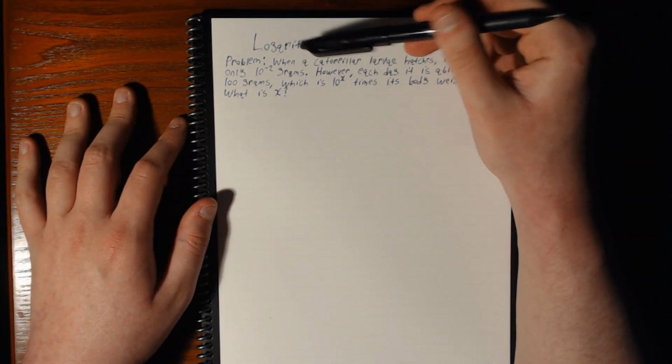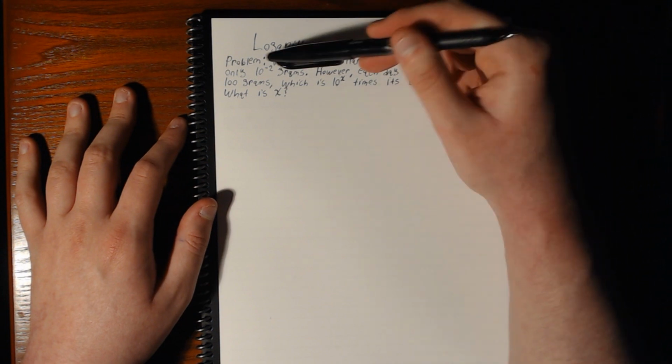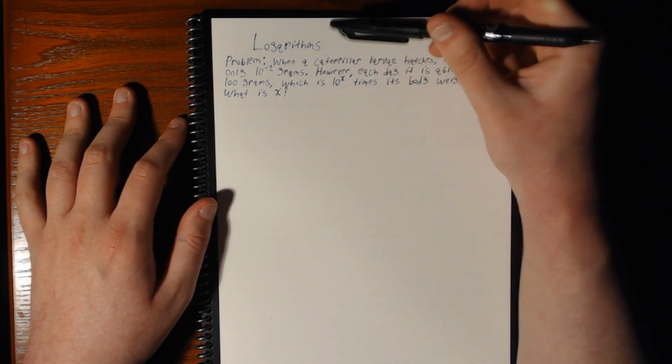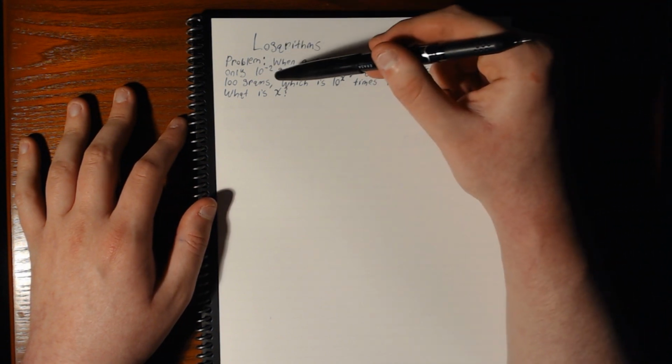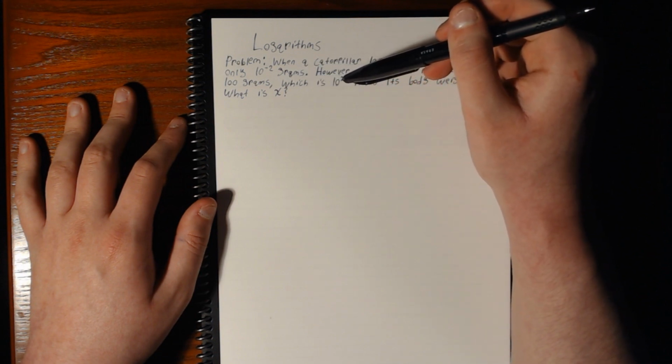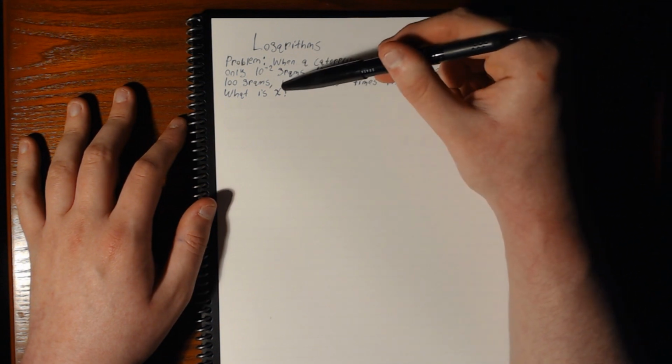The problem reads: when a caterpillar larvae hatches, it weighs only 10 to the negative 2 grams. However, each day it is able to eat 100 grams, which is 10 to the x power times its body weight. What is x?